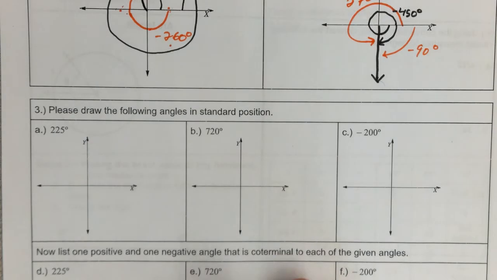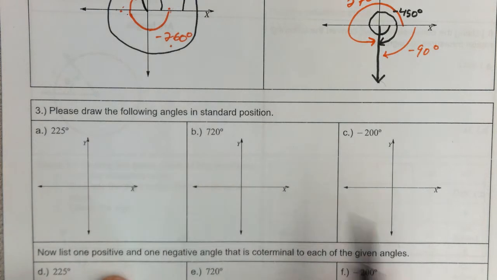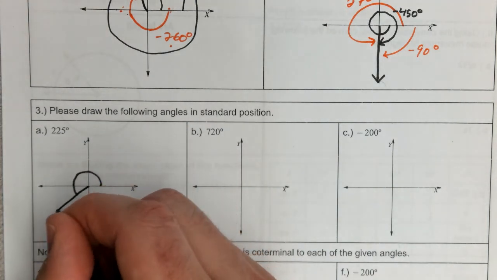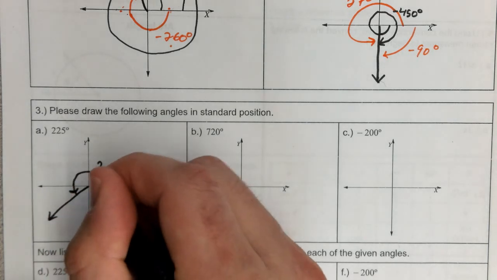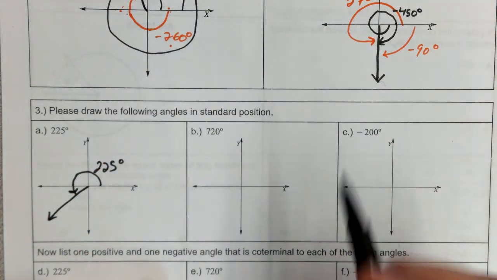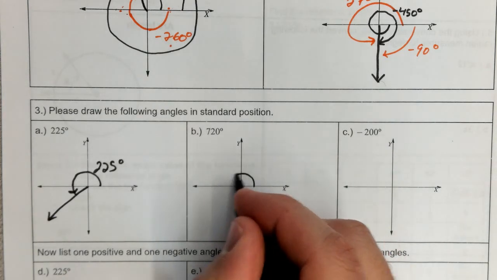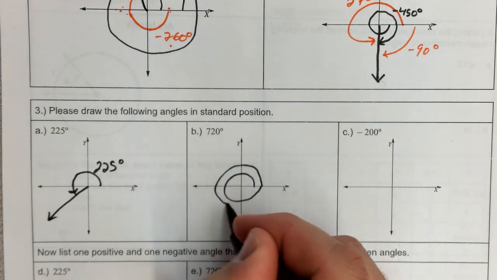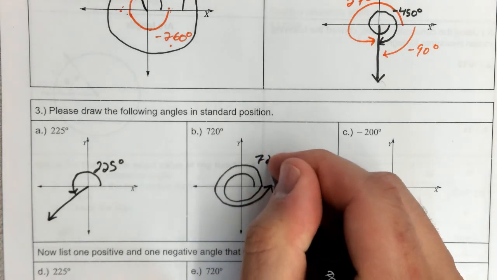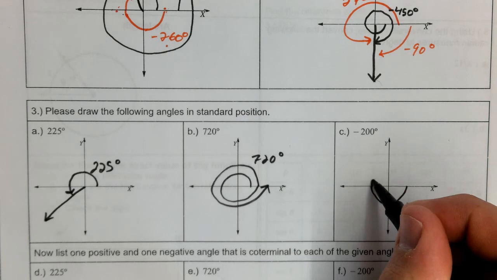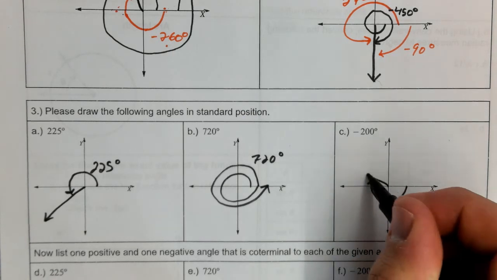So practice. You should draw these in standard position and see how you do. Hopefully you pause the video and try these. I'm going to show you the answers now. 225. So this would be 90, 180, and then this would be 45 degrees past 180. So that would be 225. And then 720. That would be around 360, and then around another 360. So that's what 720 looks like. And then negative 200 is negative 180 plus 20 degrees, so negative 200 is right here, approximately.